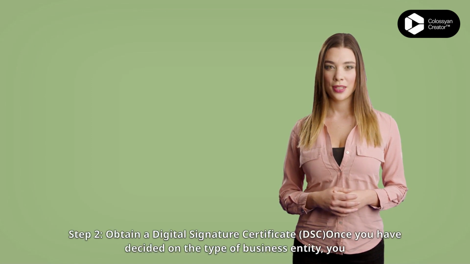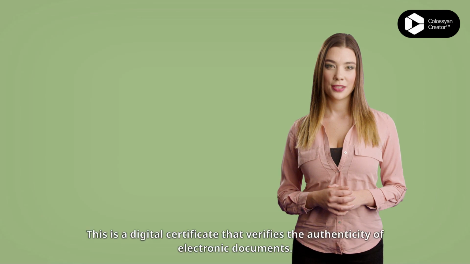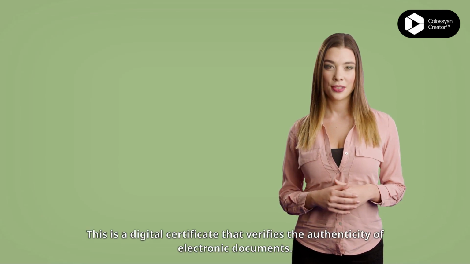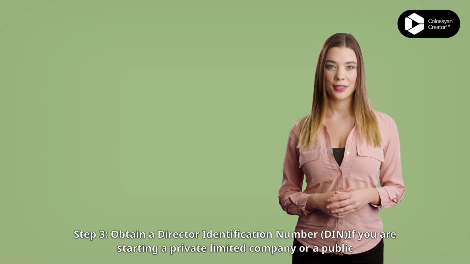Step 2. Obtain a digital signature certificate, DSC. Once you have decided on the type of business entity, you need to obtain a digital signature certificate, DSC. This is a digital certificate that verifies the authenticity of electronic documents. You can obtain a DSC from a government-approved agency.